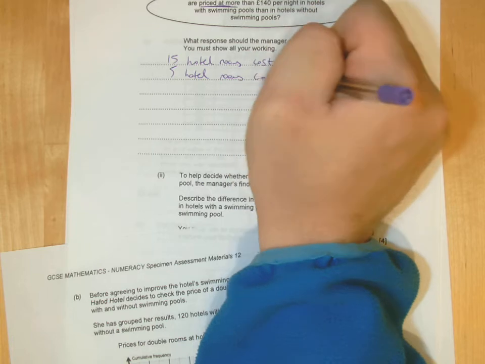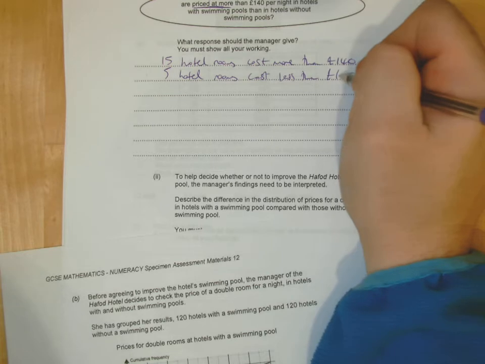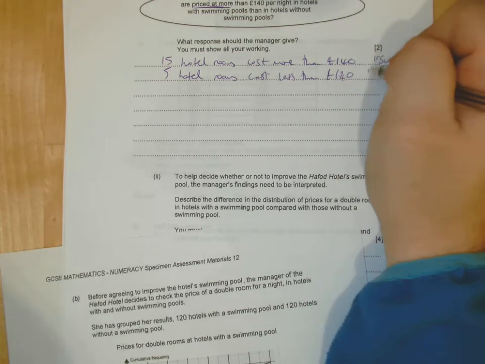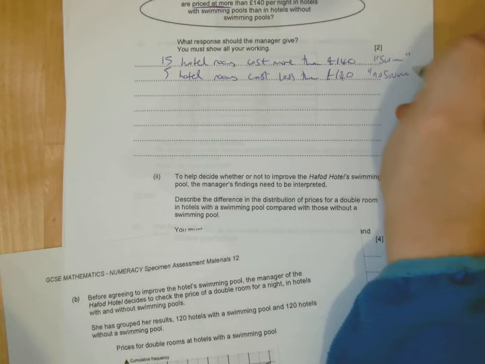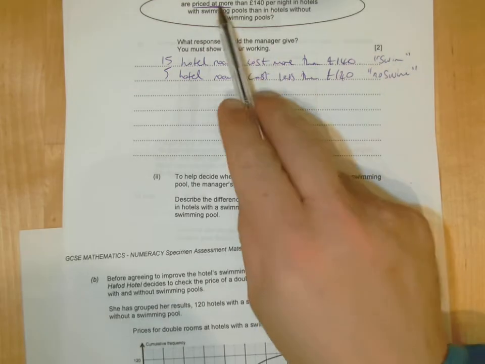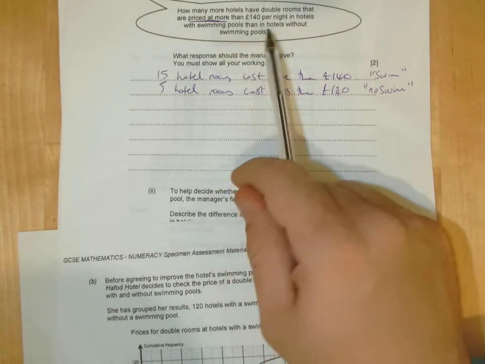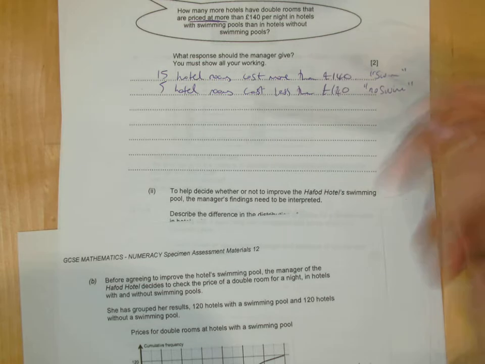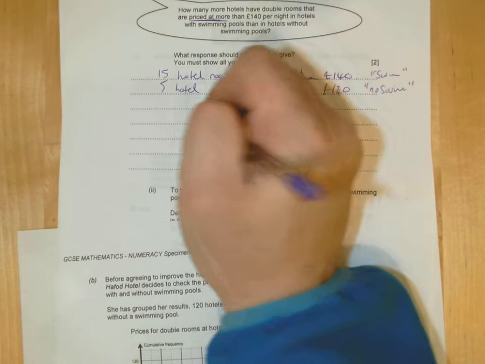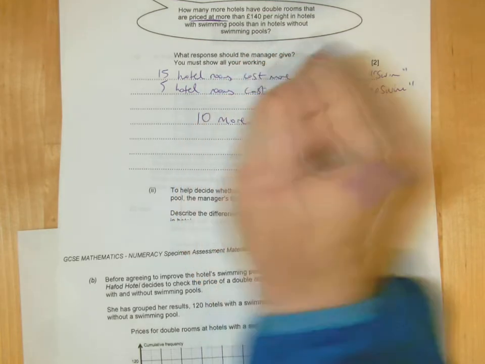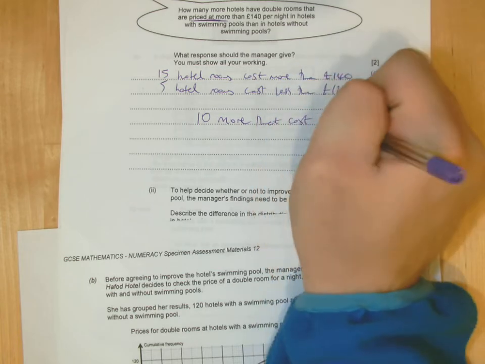So 5 hotel rooms cost more than £140, sorry, that don't have a swimming pool. So reading the question, how many more hotels have double rooms that are priced at more than £140 per night with swimming pools than in hotels without swimming pools? Well, there's 10 more, isn't it? So there's 10 more that cost £140 or more.